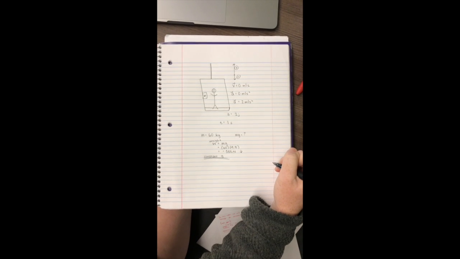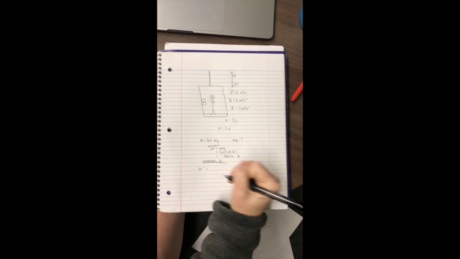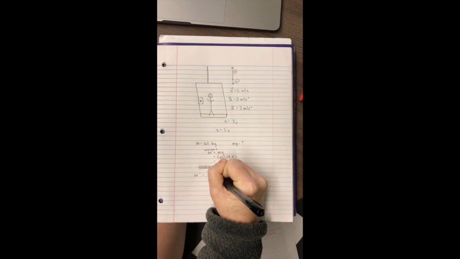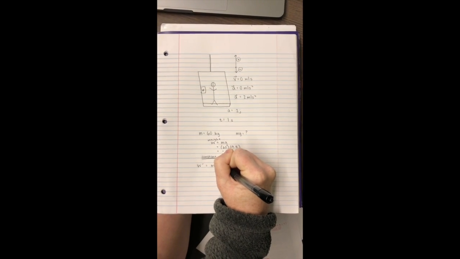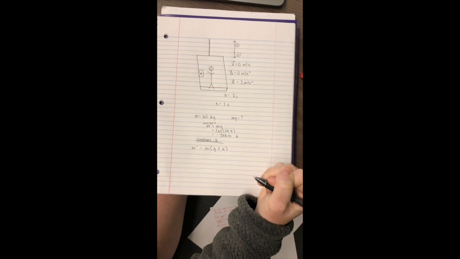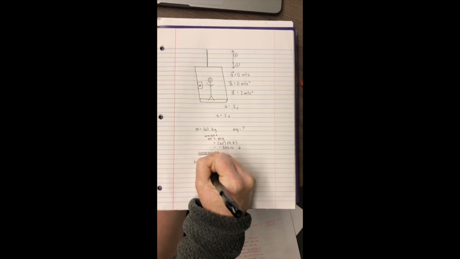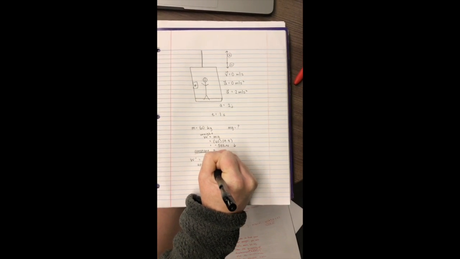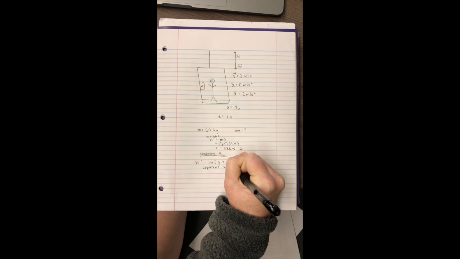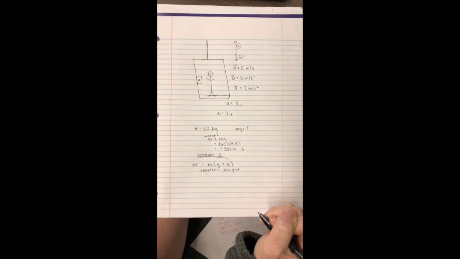Now we're going to be talking about apparent weight, or W prime. This equals mass times the force of gravity plus or minus acceleration. In this case, the elevator was moving at 2 meters per second for 1 second. Therefore, we were moving at 2 meters per second squared. That is the acceleration.